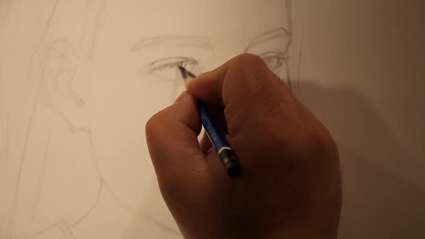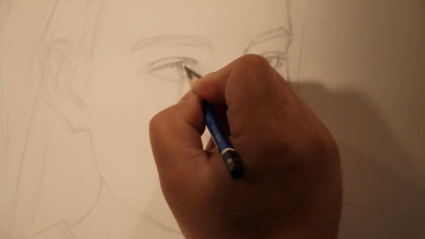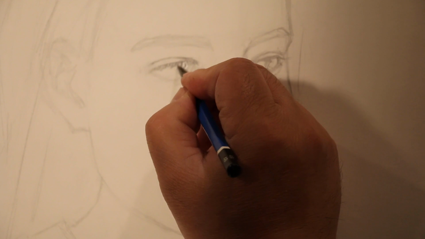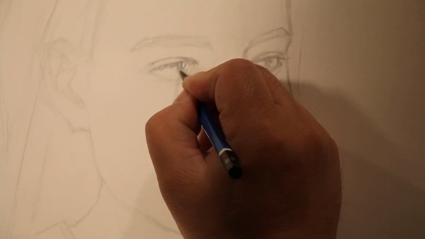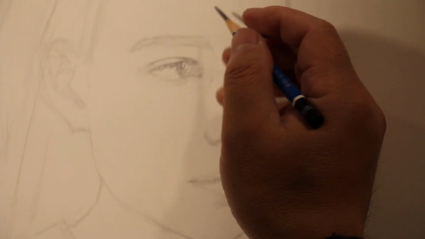And then I draw the eyeball. When you draw the eyeball, you need to have a very nice shading, and try to keep something like, sometimes some people's eyes are very transparent and very light, so you need to see the difference.